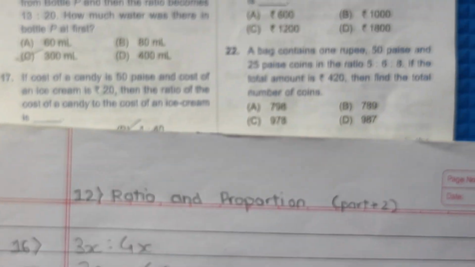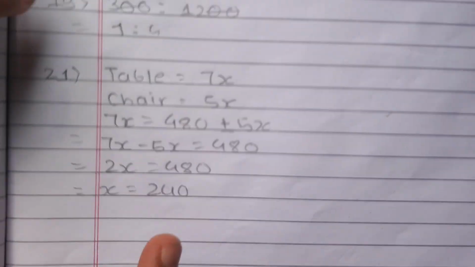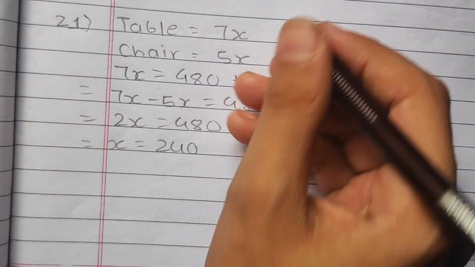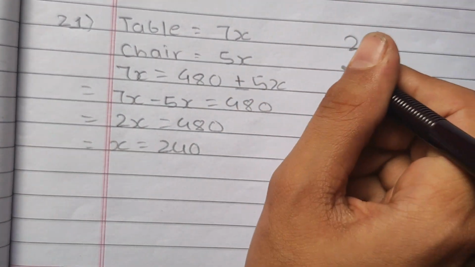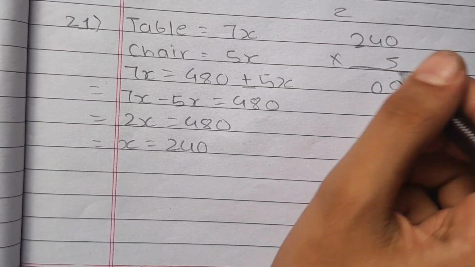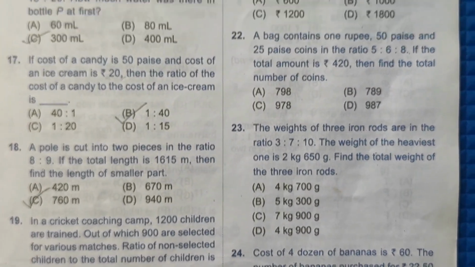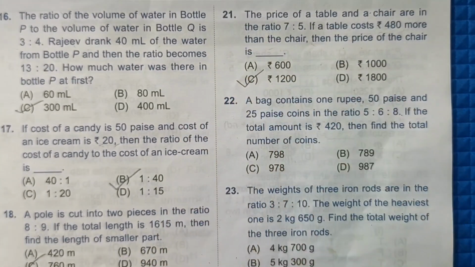And now they have asked the price of the chair. So we have to simply multiply 240 into 5. Here 240 into 5: 5 0s are 0, 5 4s are 20, 5 2s are 10, 10 plus 2 is 12, which means 1200 rupees. So our correct answer here will be option C.